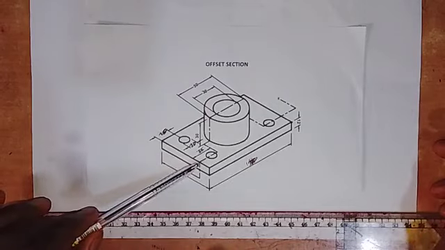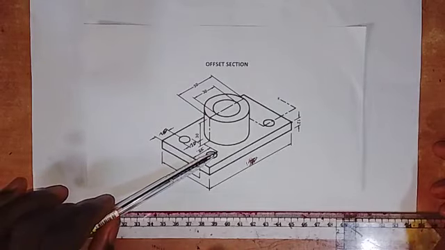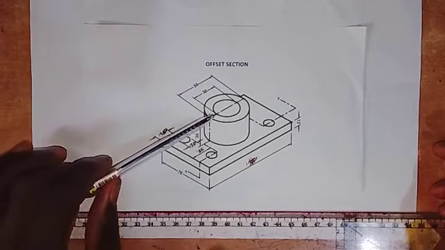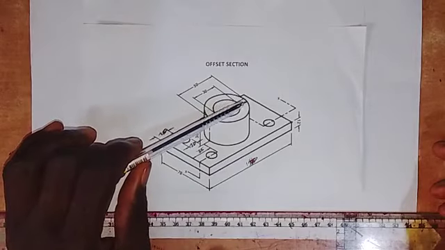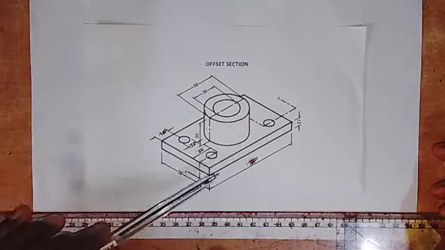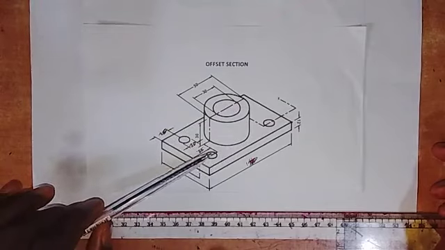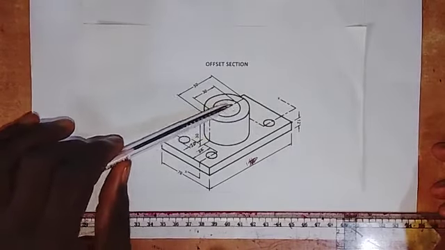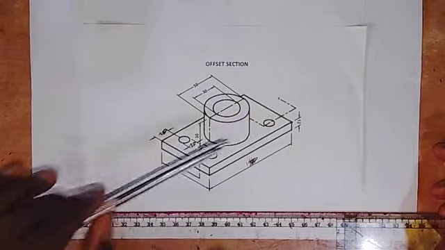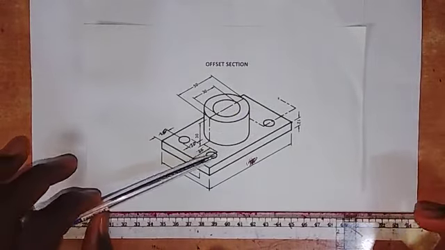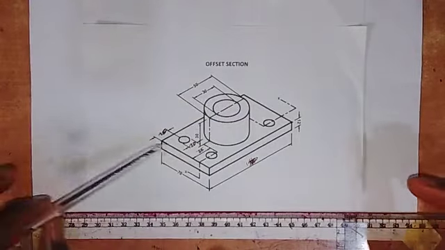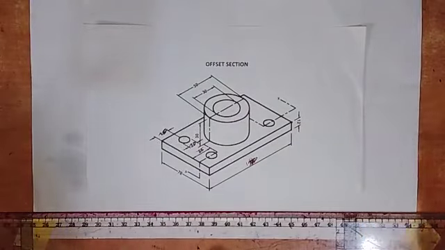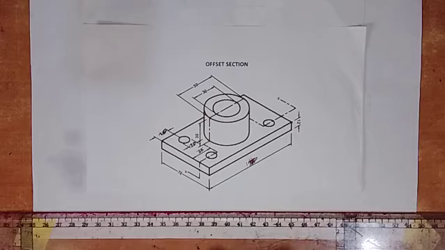That's why we have the cutting plane. It goes in this direction, then it bends here, and then it goes in this direction, goes up like this, and goes like this, then it goes down, and then we also have here. So we want to make sure we are able to see this hole, and this hole, and the interior part of this hole, and this, and this. That's the purpose of having this type of cutting plane on the object. So when you see a type of cutting plane like this on the object, we are talking about an offset section.